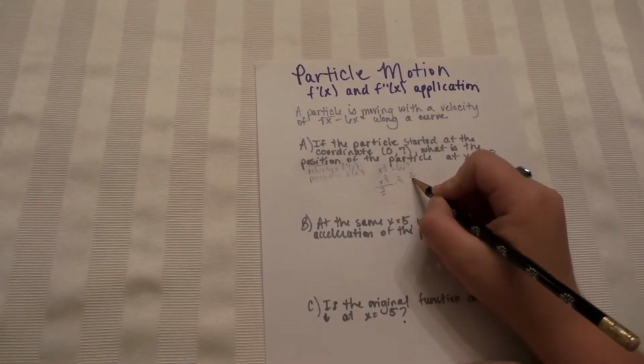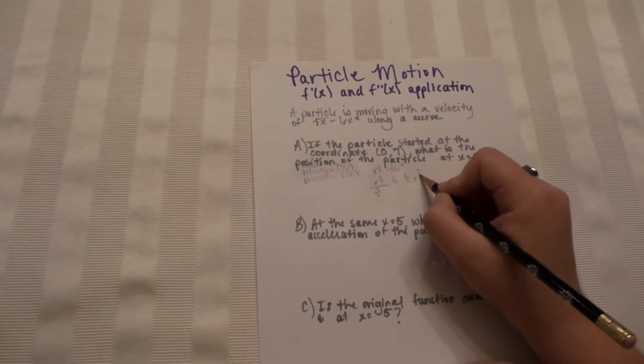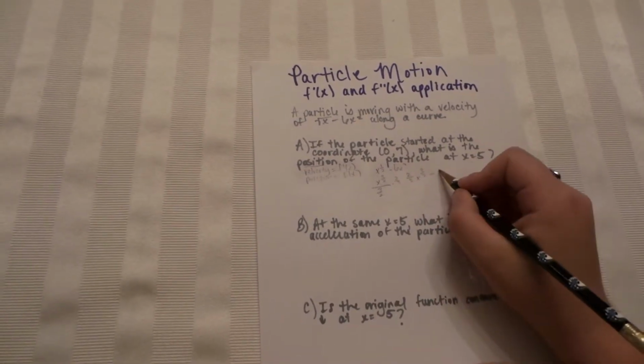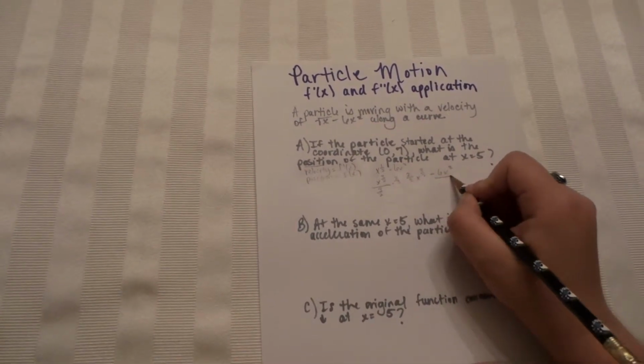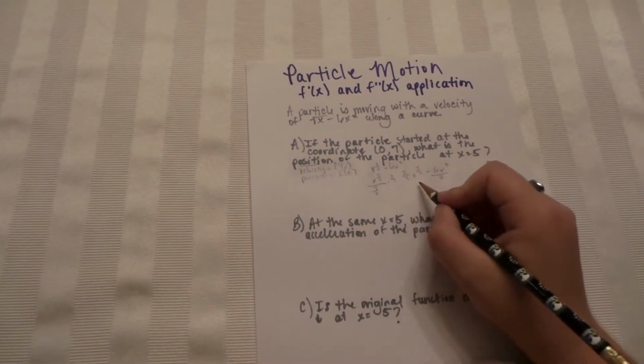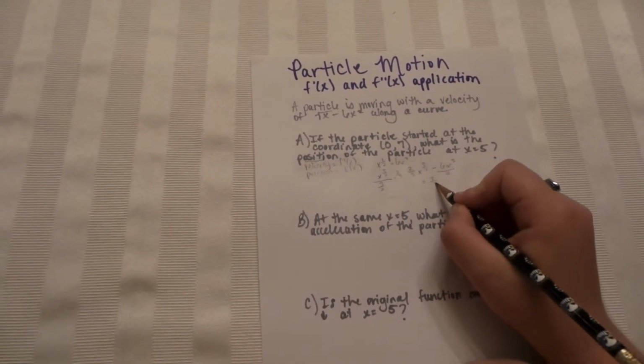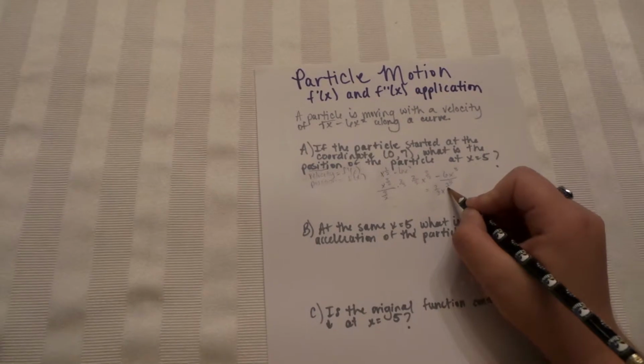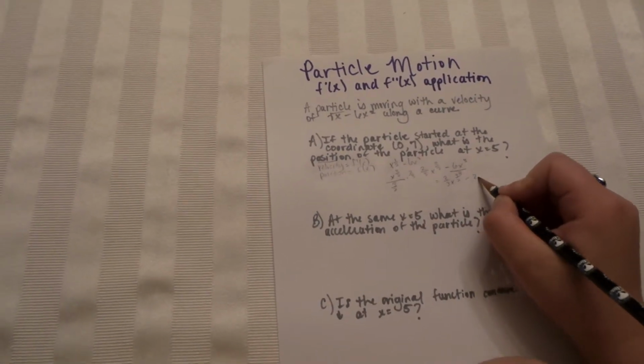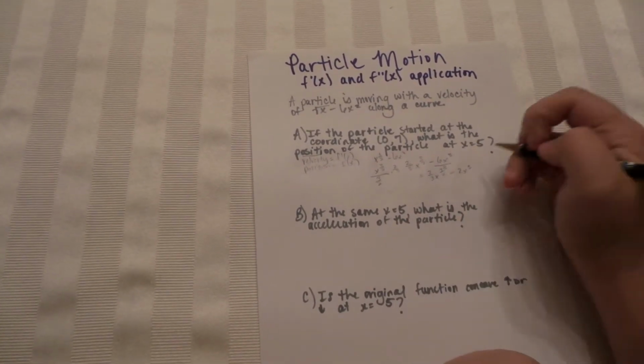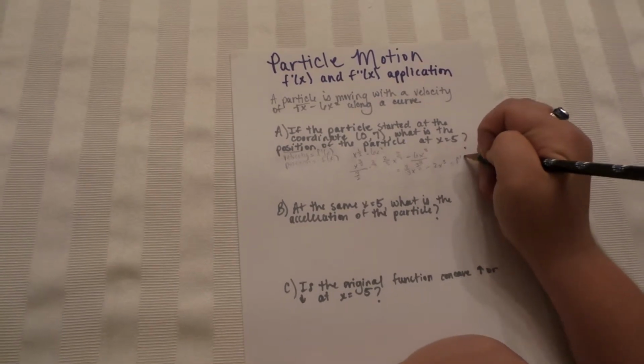So we have 2/3 x to the 3/2 minus 6x cubed over 3, which is equal to 2/3 x to the 3/2 minus 2x cubed.